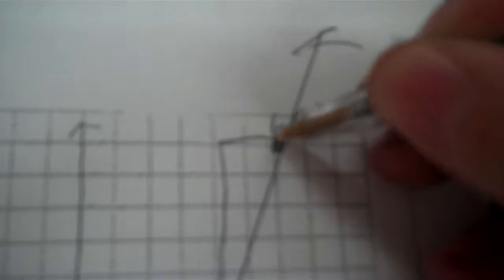Just watch me. So 4, 2, and 6, 8. Okay, so I'm going to connect those. And let's look at those points. So I have to go straight up and then to the right. Now look at what I just did.